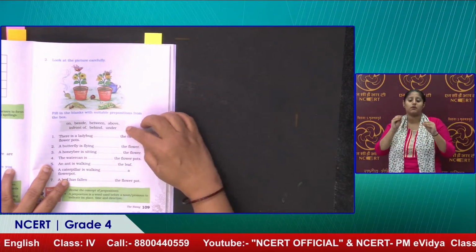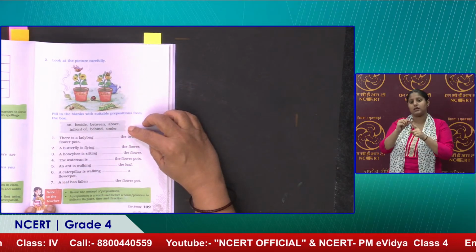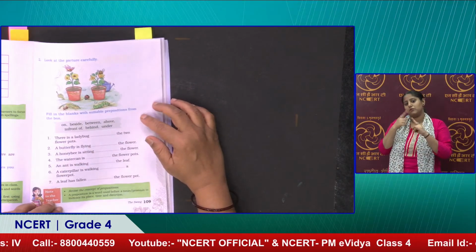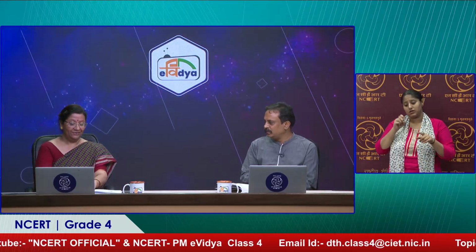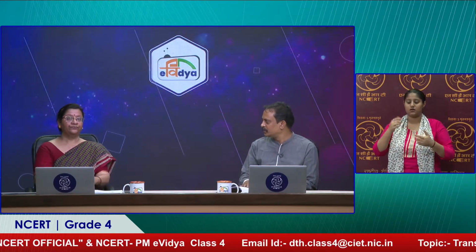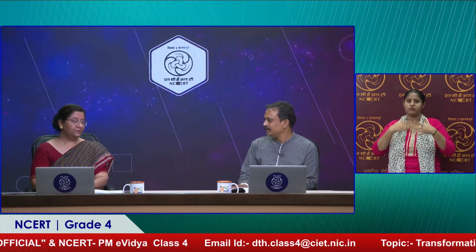Here the focus is on prepositions. So while teaching grammar, we are also trying to make them ecologically sensitive towards insects. Yes, that's the idea. So there's an overarching interdisciplinary approach throughout the book. Yes, we have tried to include elements from the environment, physical environment, natural environment.